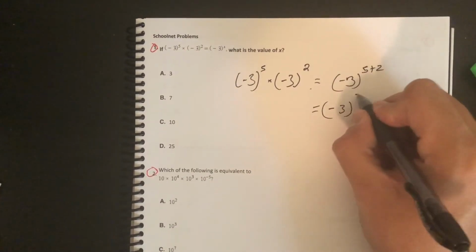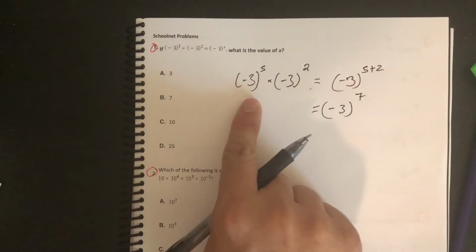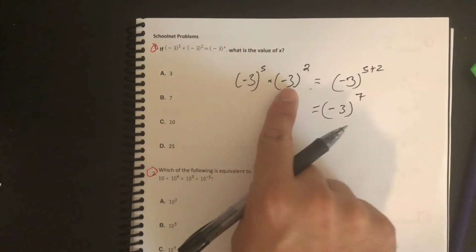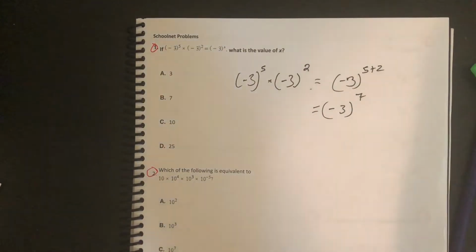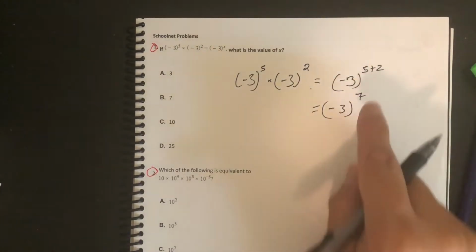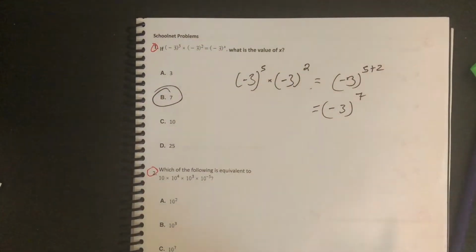So 5 plus 2 is 7. Because remember, we're using the product rule. If you're multiplying the same base, you add the exponents. So clearly they said, okay, if you do that, what is the exponent you get at the end? Oh, we get 7. So my answer is 7.